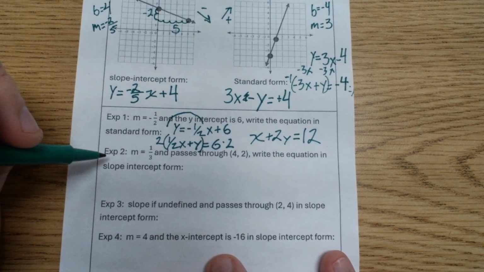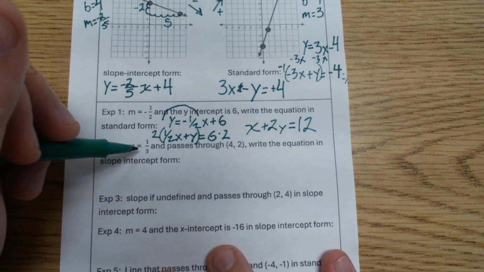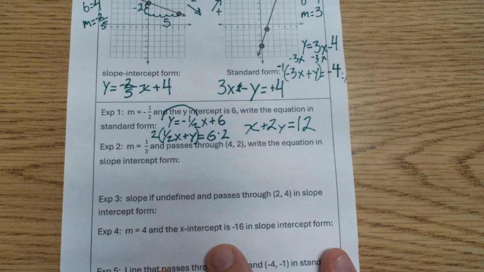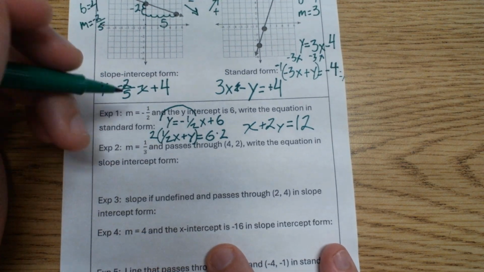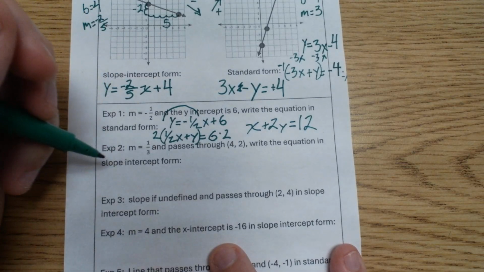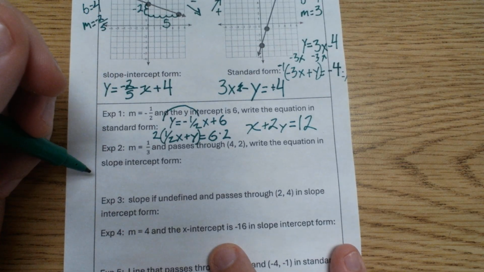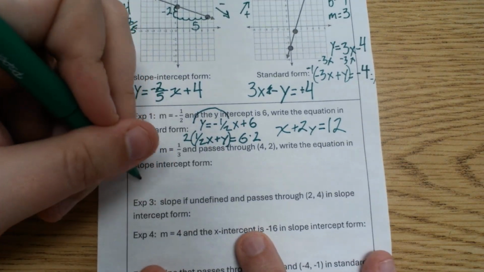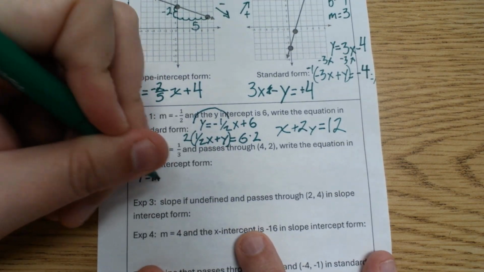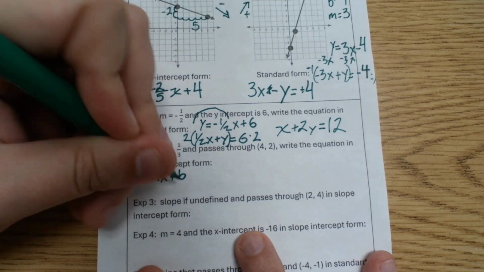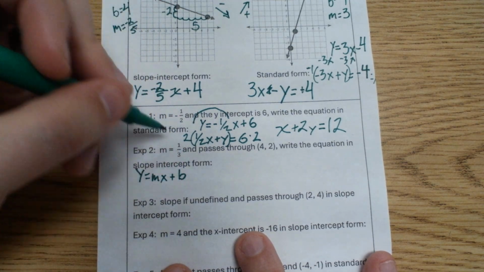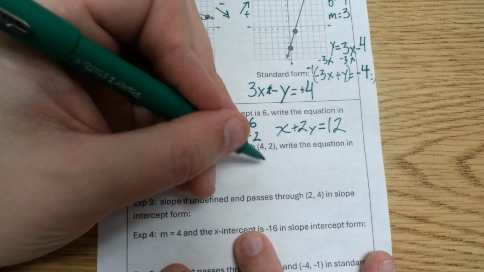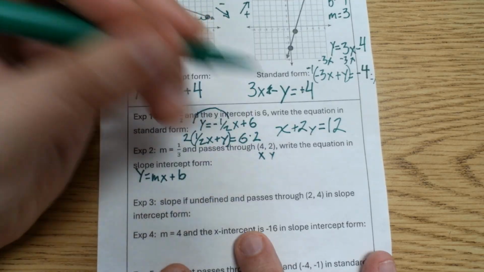And let's look at this next example we've got. The slope of 1/3 and passes through the point (4, 2). And writing the equation in slope-intercept form. So what I'm going to do is, starting out, I'm going to write the slope-intercept form and we'll plug in what we know. So it's y equals mx plus b. And we have the slope, so we'll definitely use the slope. And we also have a point here that represents an x and a y value.